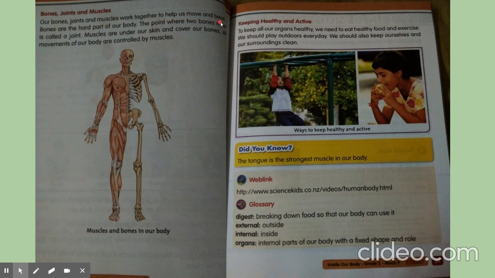When we say children go in a line, after you finish your assembly, you all form a line and go in a line to your class. In the same way, our bones, joints, and muscles should work together, which will help us to move and bend.